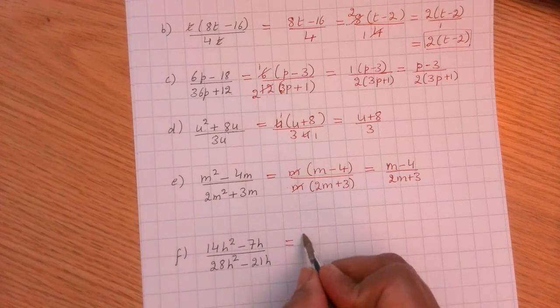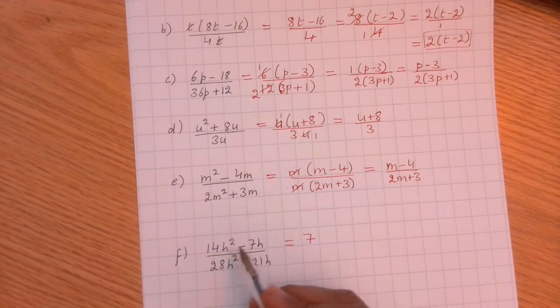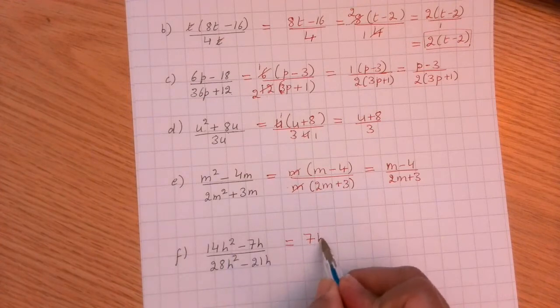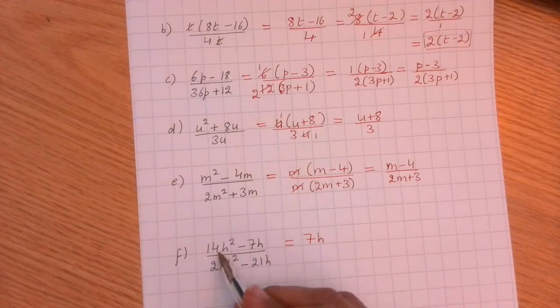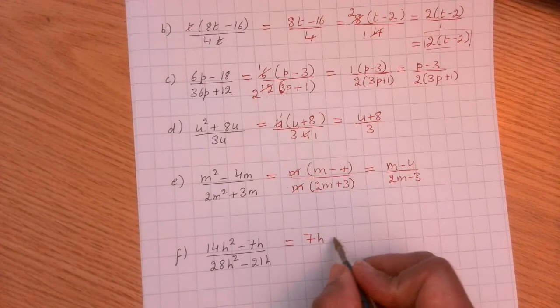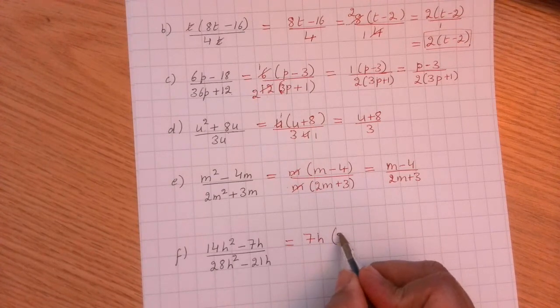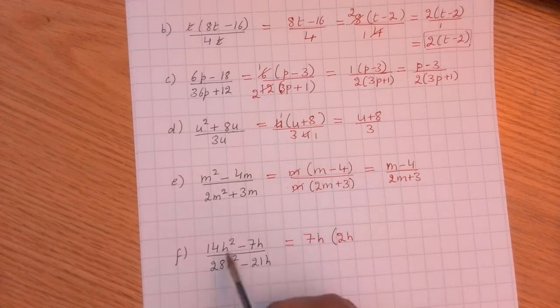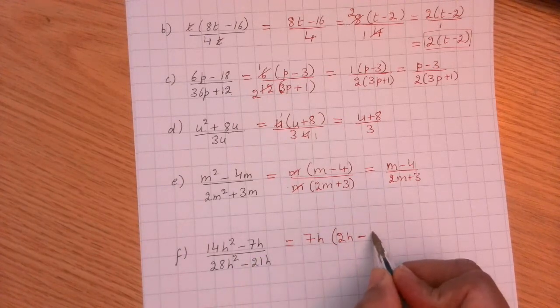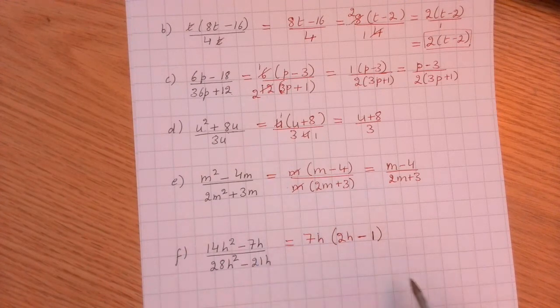7 is common. And also h is common. So one of the numbers is common, and also the letter is common. 7h times 2h will give me 14h squared. 7h times 1 will give me 7h.